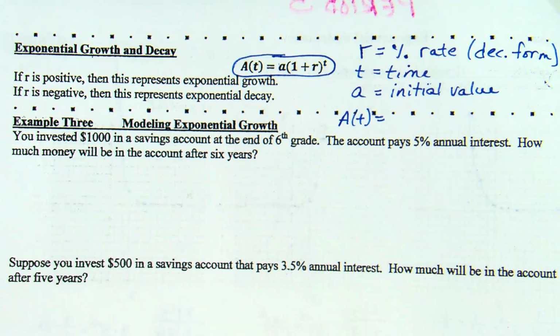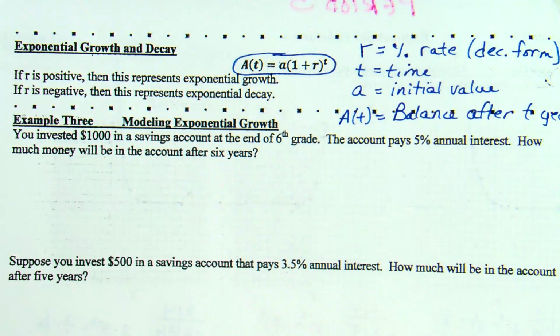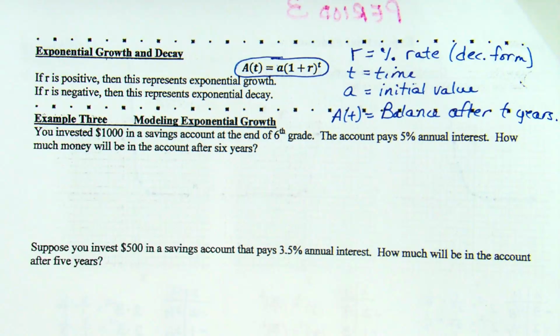Okay, that's good. So it's the amount, or it's the balance after T years. So I'm going to say balance after T years. And again, we've worked with interest equations over the years, so this isn't brand new to you, but wanted to throw the information out there.